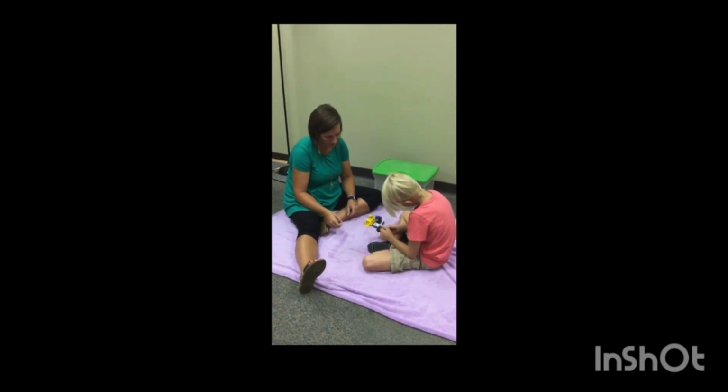Finally, varying task and response variation. This is essential for maintaining learners' interest and engagement. Teachers should be alert to learners' behavioral cues. Example, lack of attention, attempts to change activities.